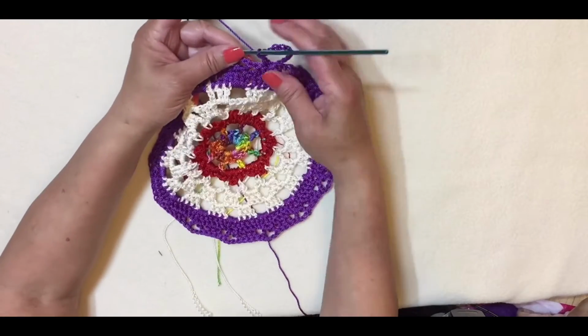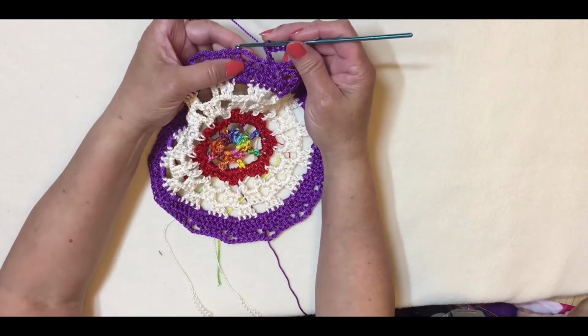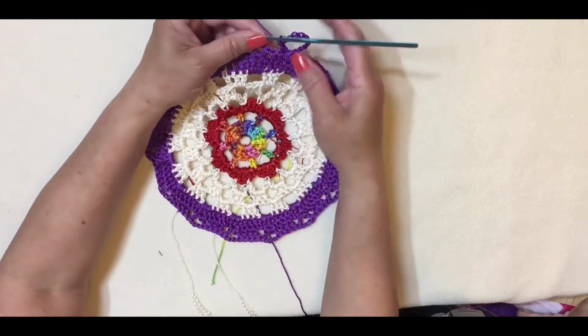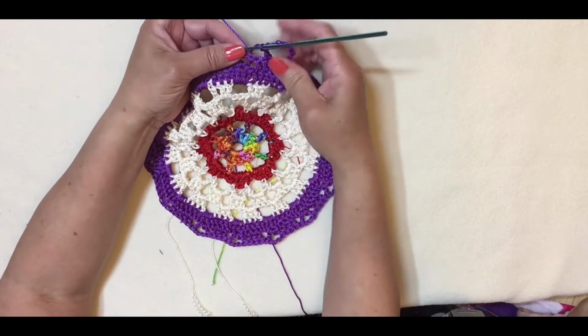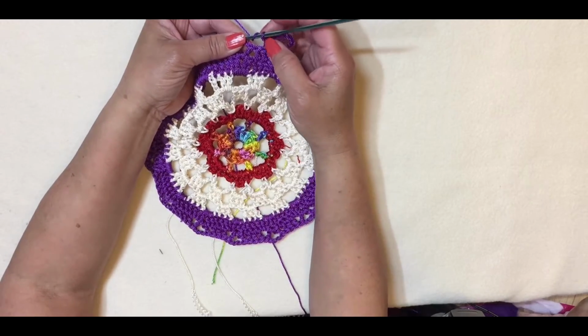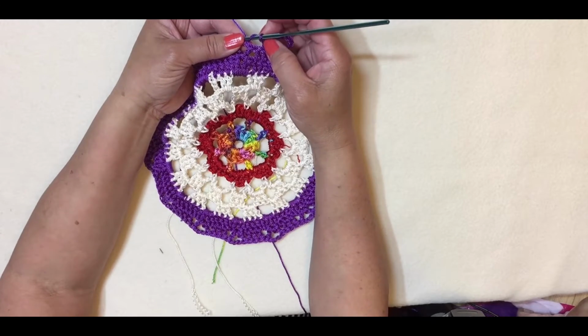Then these are the steps that have to be repeated around the circle. In the written instruction, this will be marked by an asterisk preceding the stitch.